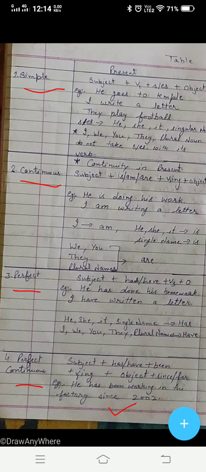So first we read present and we compare all the present tenses with past tenses. So first, present tense, simple present tense. Simple present tense structure is subject plus verb plus s or es plus object.